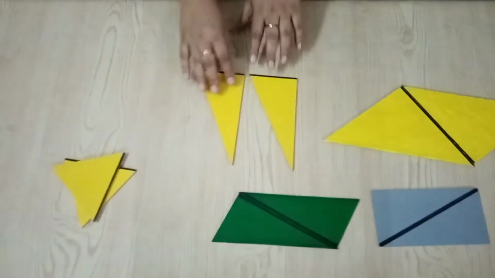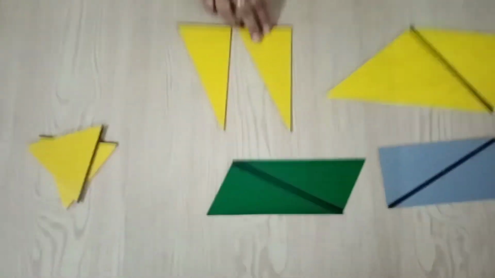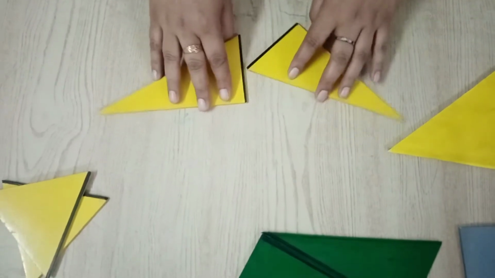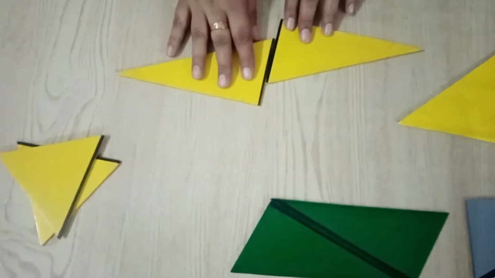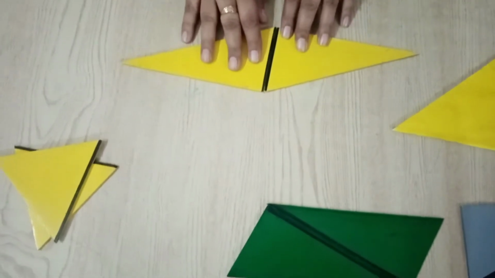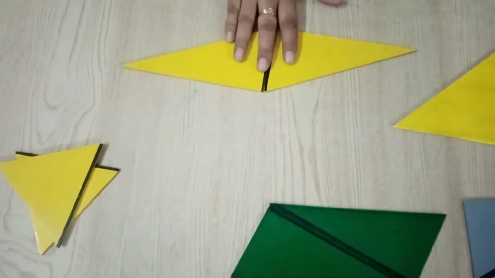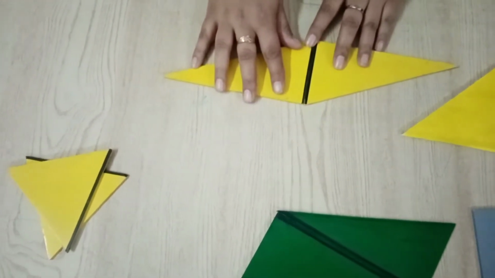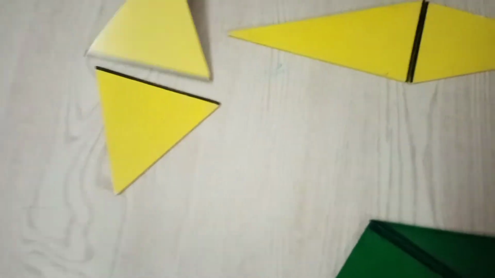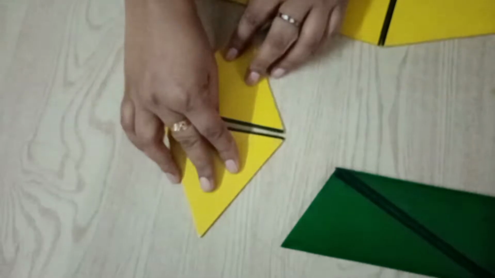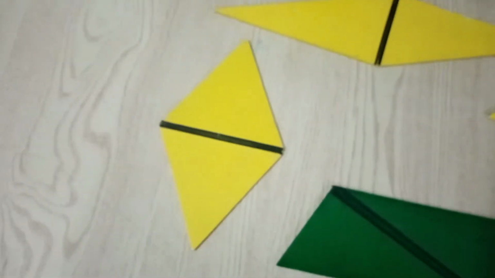Again, we are having two big yellow scalene triangles. Let's join them together. We are matching black guideline with each another, and let's see which shape these are making. Parallelogram. Only one side is left behind, one equilateral triangle and the other equilateral triangle. When we combine these two with guideline, we see that these triangles are making one rhombus.